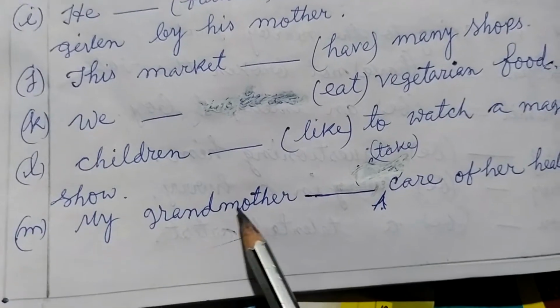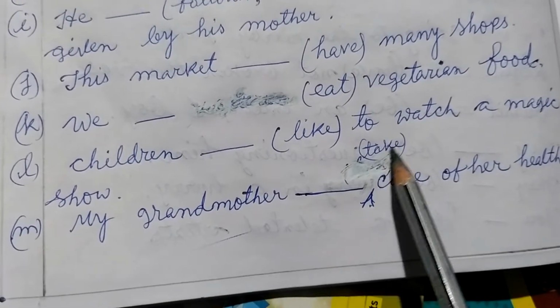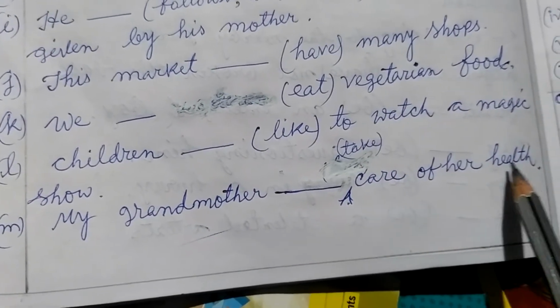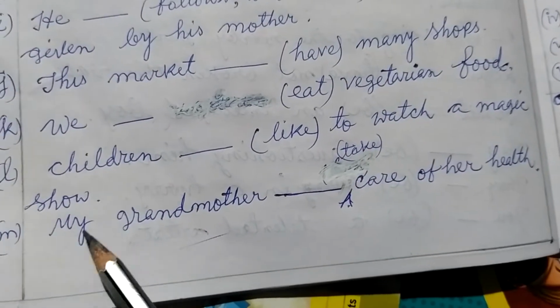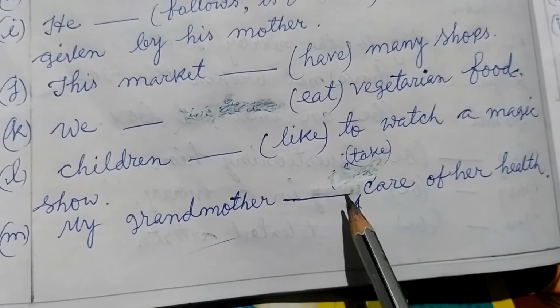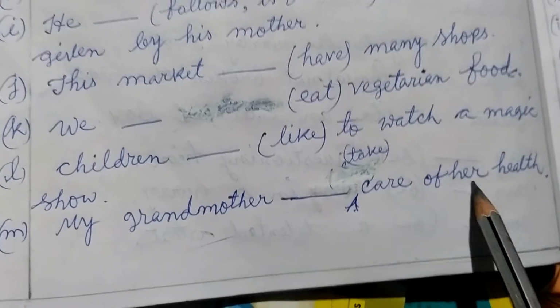Number M. My grandmother takes care of her health. So the answer is my grandmother takes care of her health.